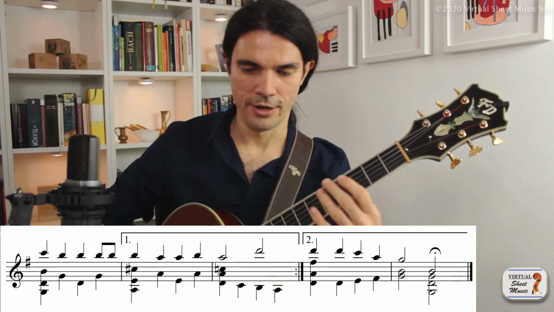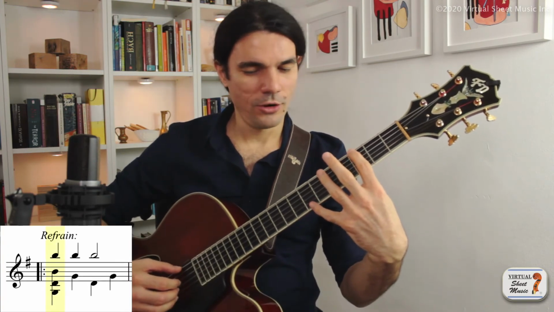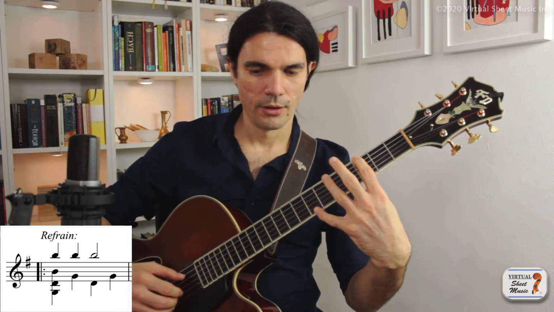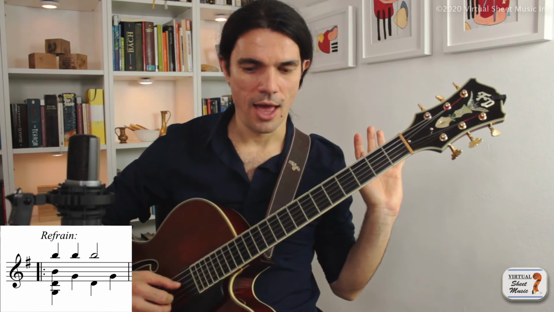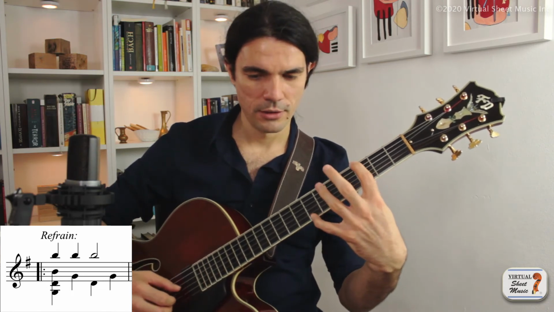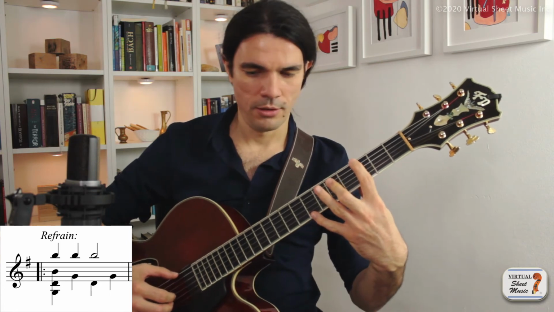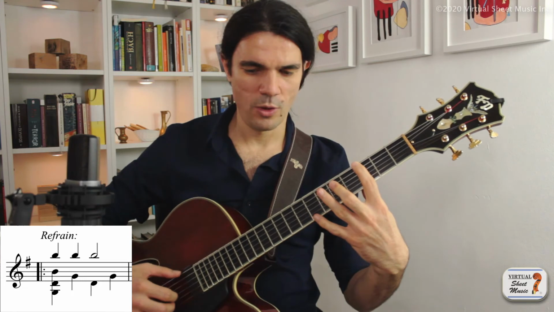This is really nice. Okay, here we have this very wide stretch again, and it helps that G and D are also open strings, so we can play it basically with no problems.